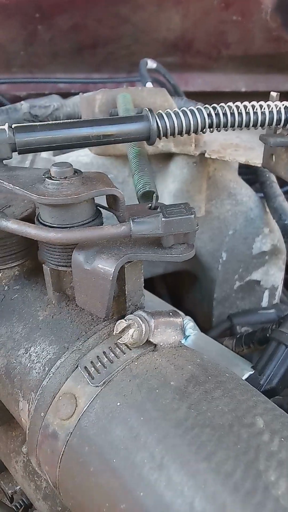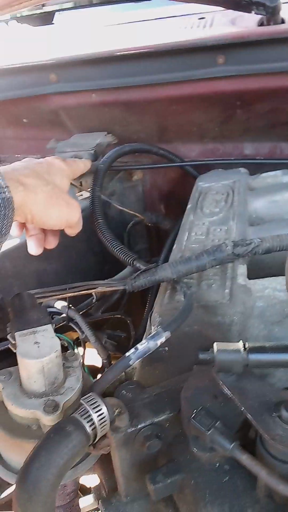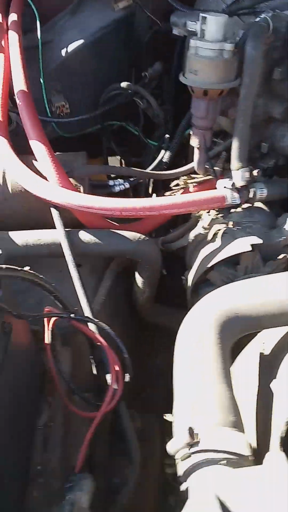I'll rearrange it better later. I don't want it on top of my MAP sensor right there, but good enough for now. I don't want to make the video any longer than it needs to be.